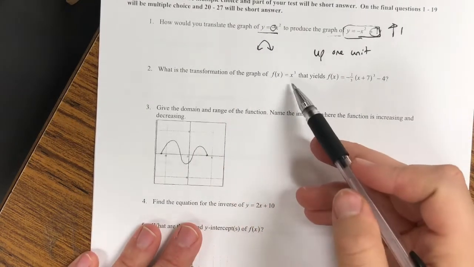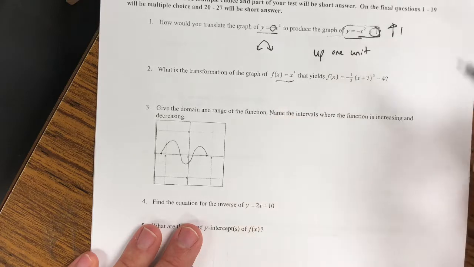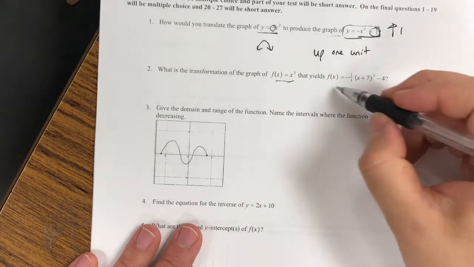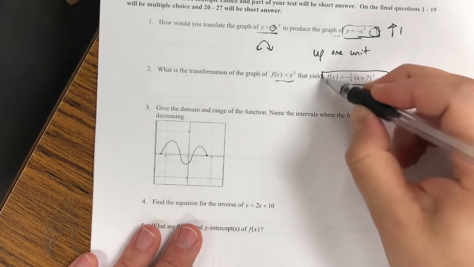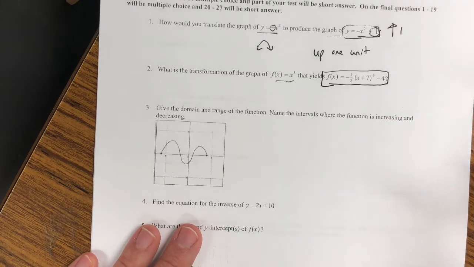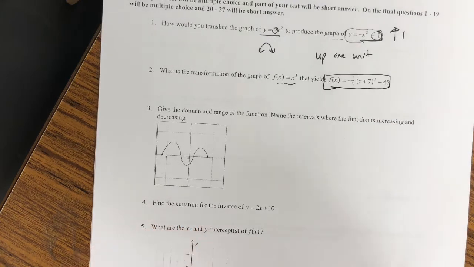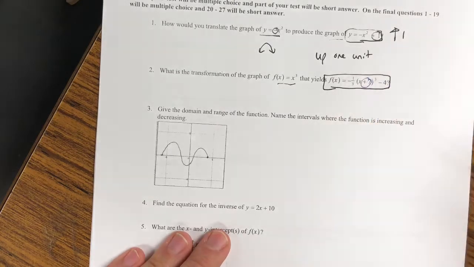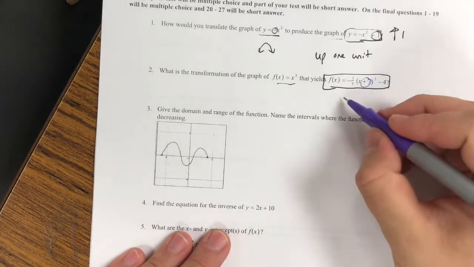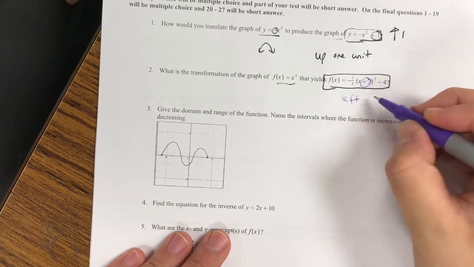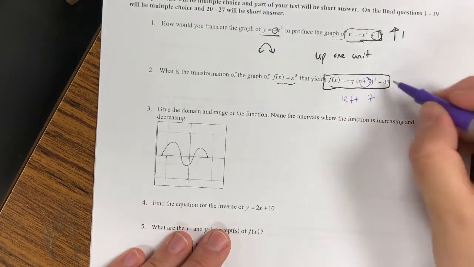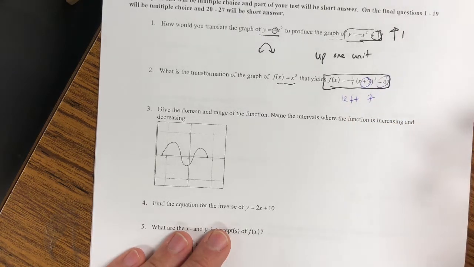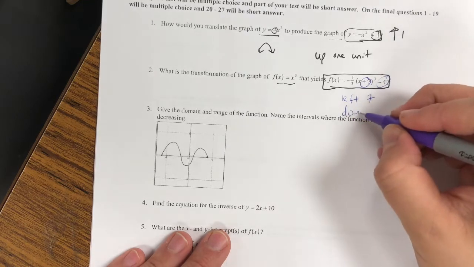What is the transformation of the cubic function that yields this? Okay, so this is a lot going on. So first, I'll break down the shifts. On the inside, we have an x + 7. That tells me it's a left shift, left 7 units. That's a k shift, so that's going to be down 4.